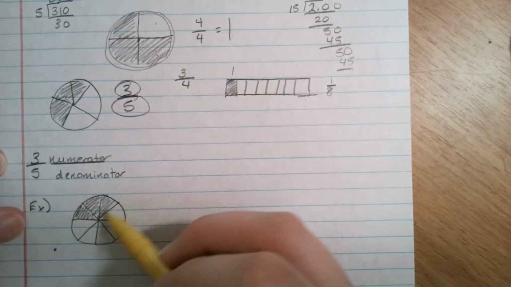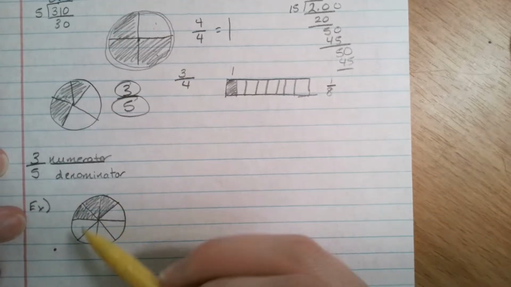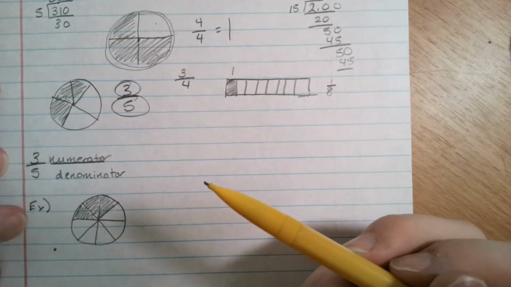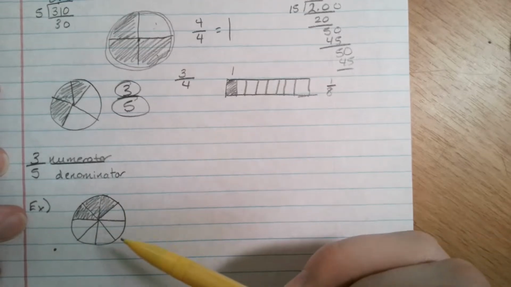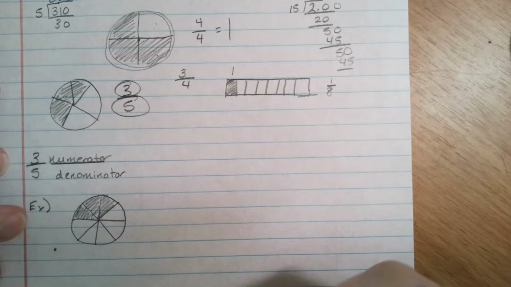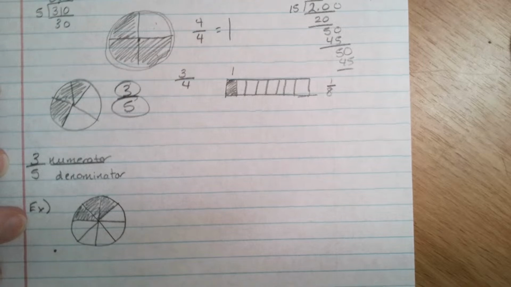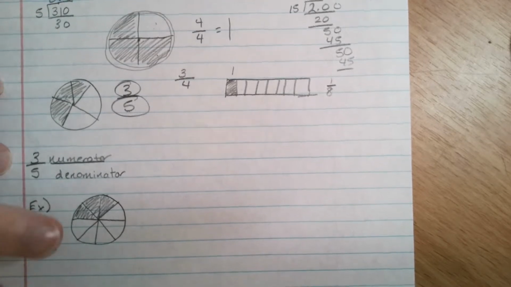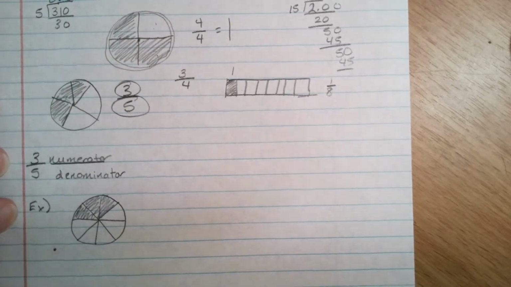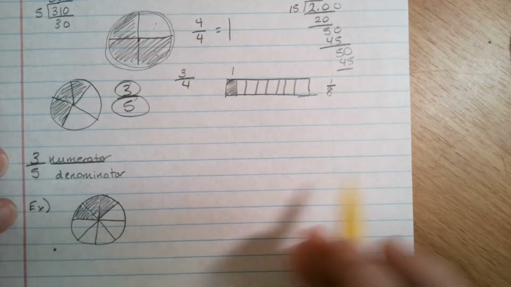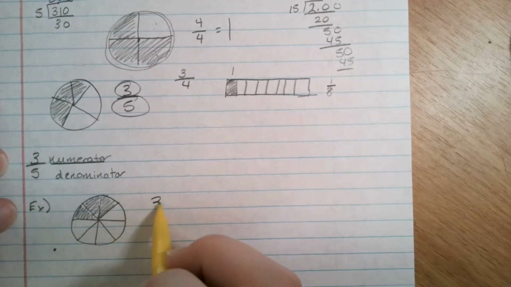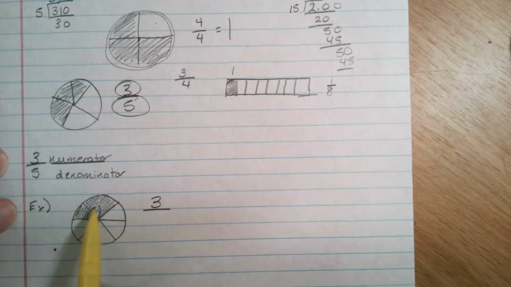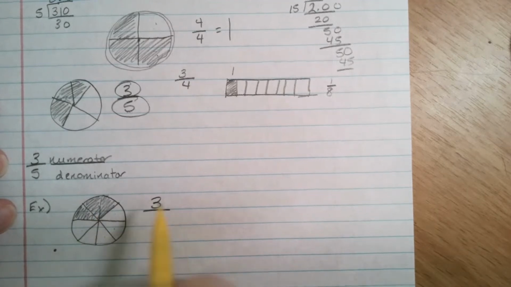Like pizza or cheesecake or cake or really anything that serves the purpose. I remember growing up we called it a pizza, which probably led to childhood obesity. We should probably have called this a salad bowl. So then we have 1, 2, 3 pieces that we're talking about out of 1, 2, 3, 4, 5, 6, 7, 8.